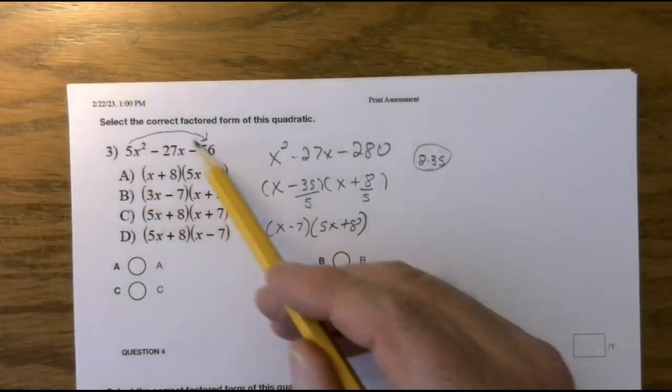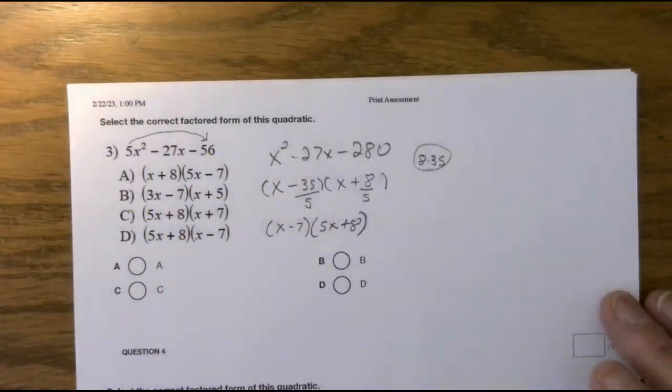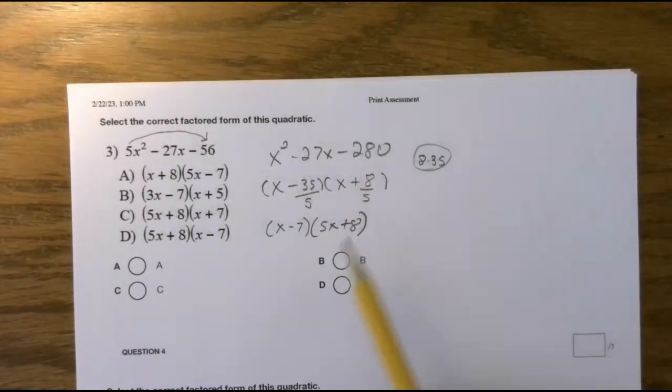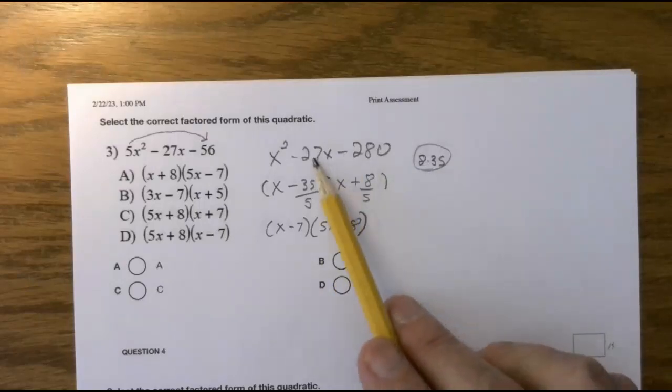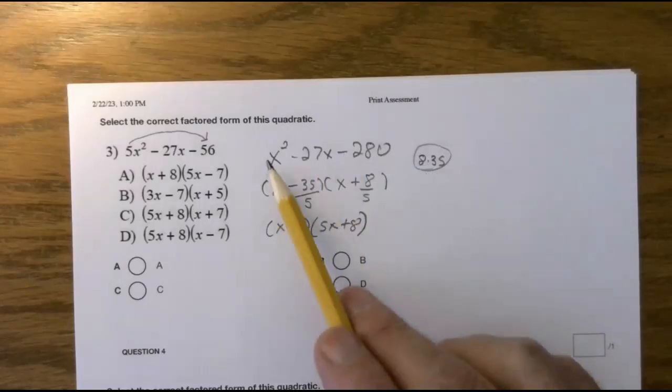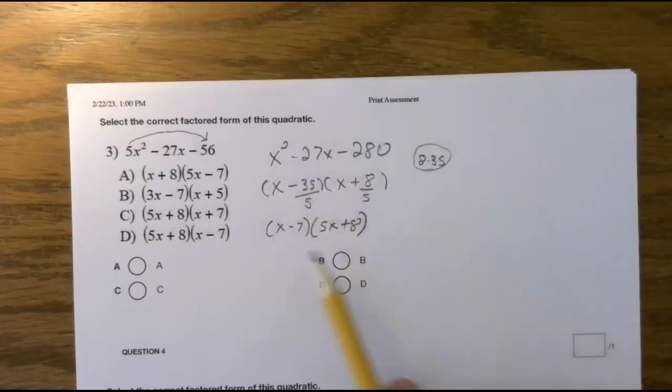All right, slide back to 5. Again, we're practicing the slide method. So it's 280. And again, I found that it was 8 times 35, because the difference between them is 27. Then divide the slide, which was 5. I ended up like that.